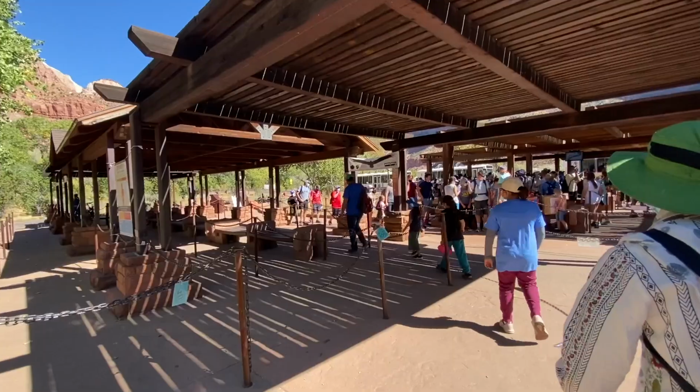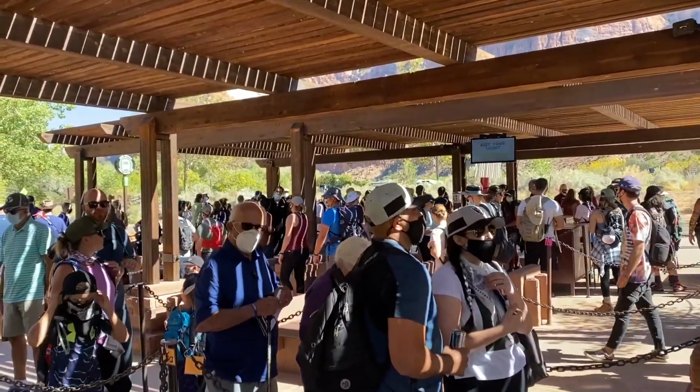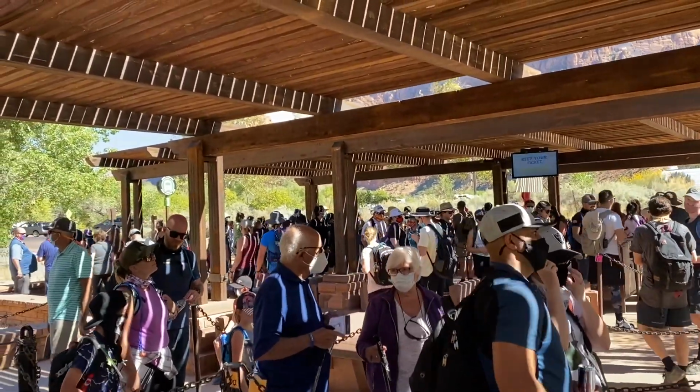There can be a long line for the Zion Shuttle, but it does move pretty quickly because during the busy season, the Zion Shuttles are coming every 5 or 10 minutes or so. So a lot of times you'll be waiting in a big long line, and there'll actually be a line of shuttles just ready to pick you up one after another.